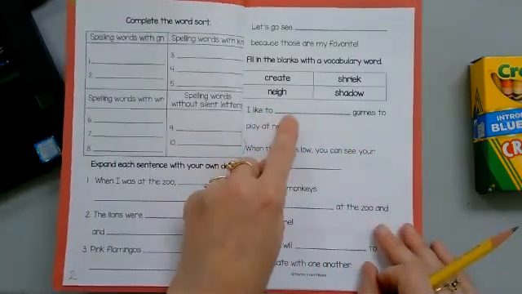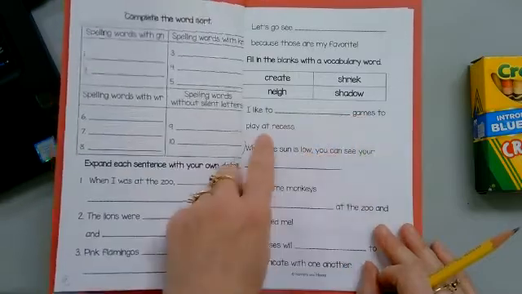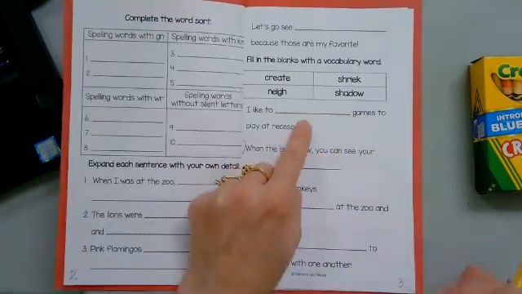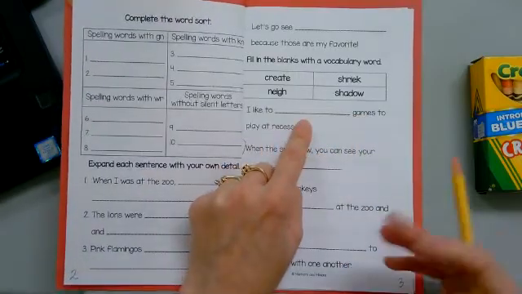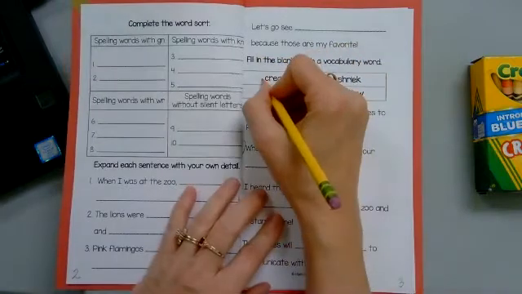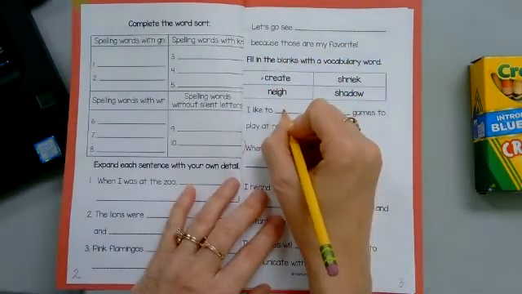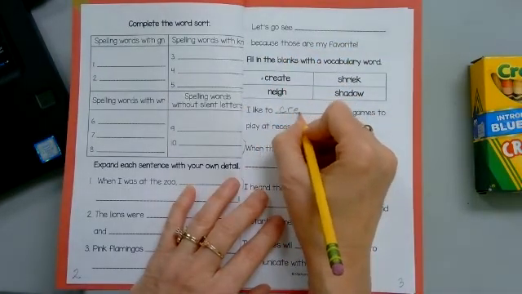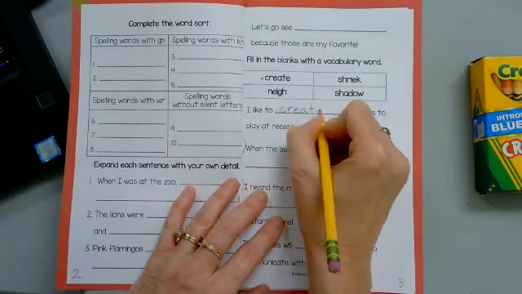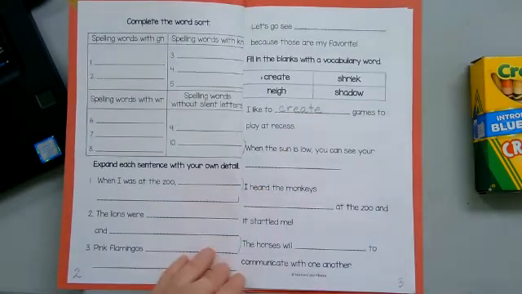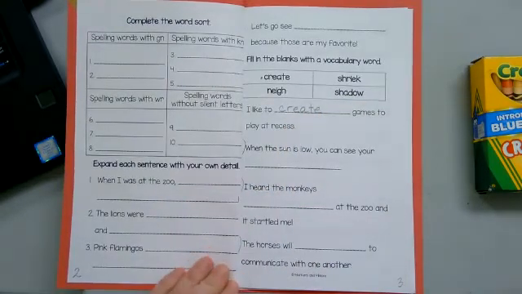I like to what? Create games, so you make them up, right?